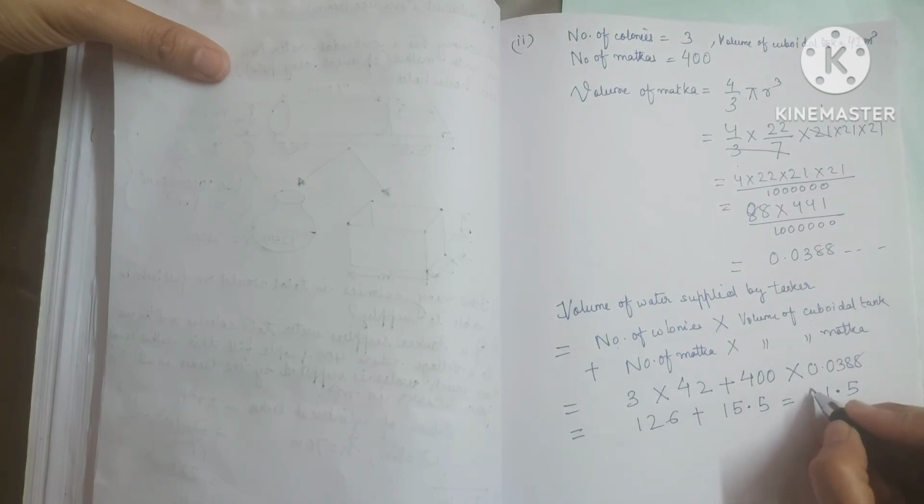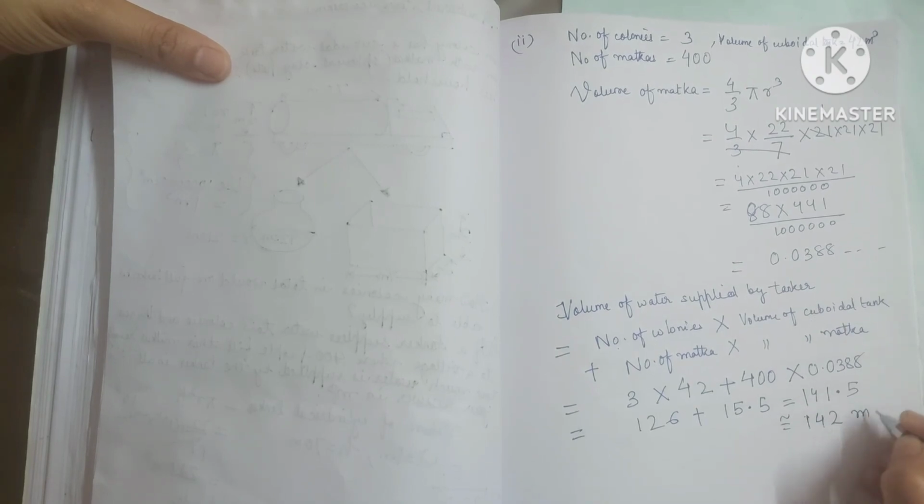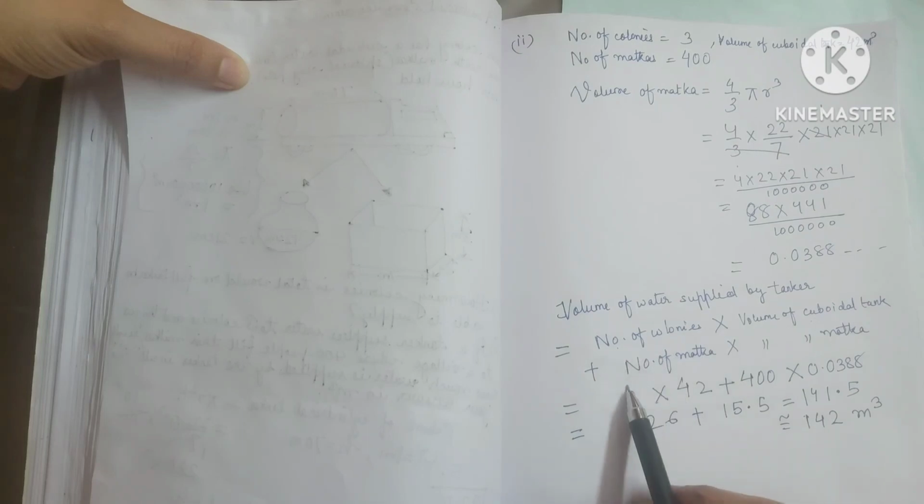Now if I add it up, it will be 141.5. Or approximately, it will be 142 meter cube. This much volume of water this tanker is providing in the 3 colonies and 400 people in villages.